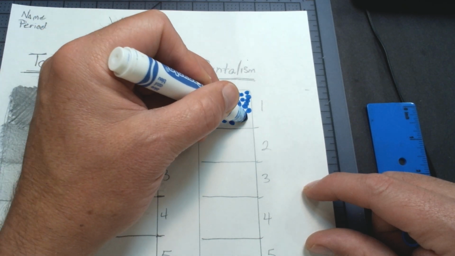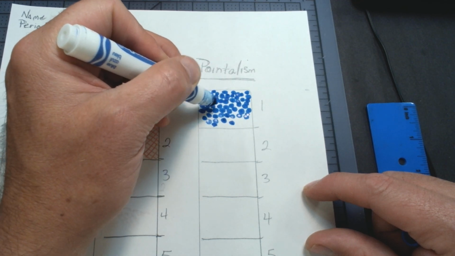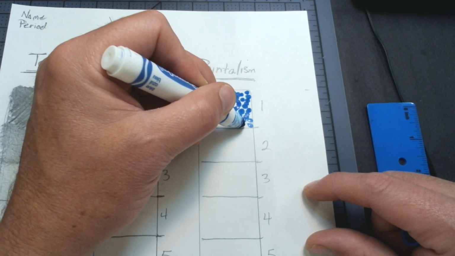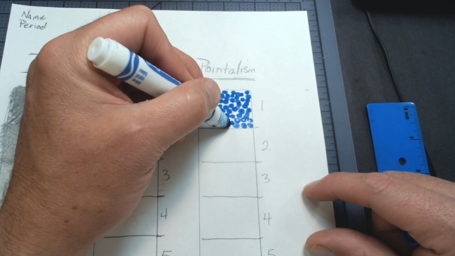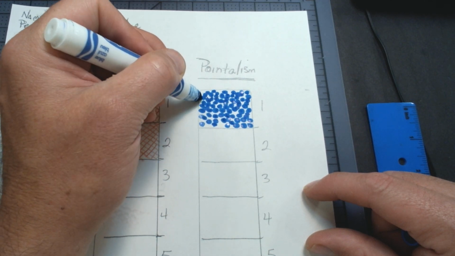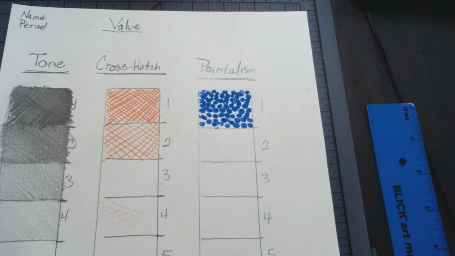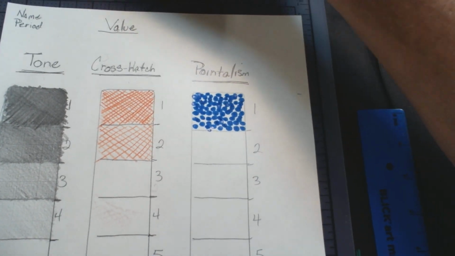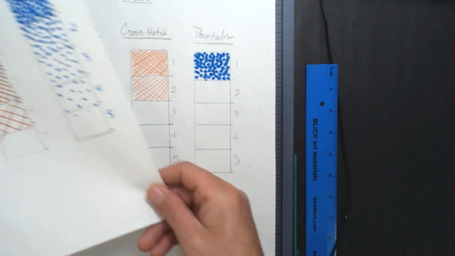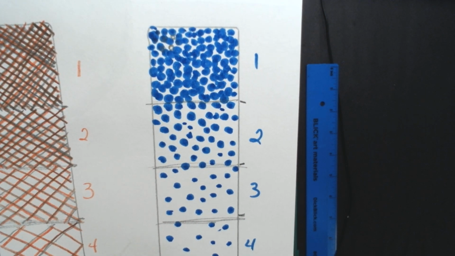So you want to fill this first box almost completely. You're still going to see some of the paper come through, and that's okay. But you want to get this box filled in pretty well. Okay. And then what it's going to look like when you're finished, obviously, is a lot of dots in the first box where they're touching each other.